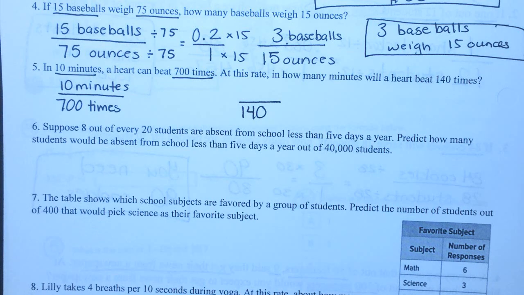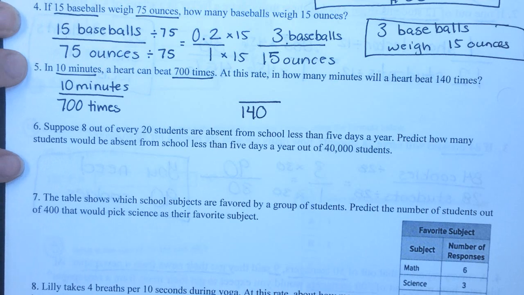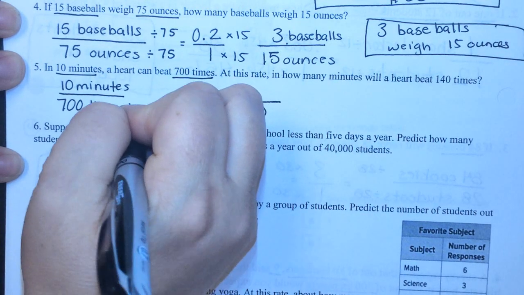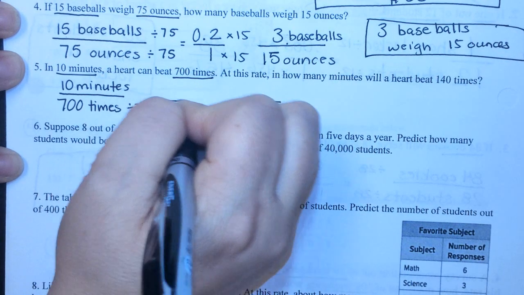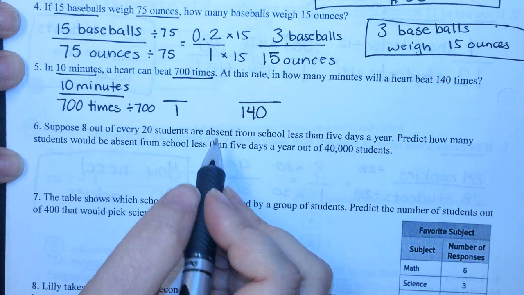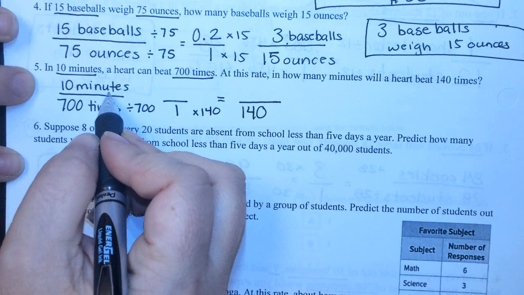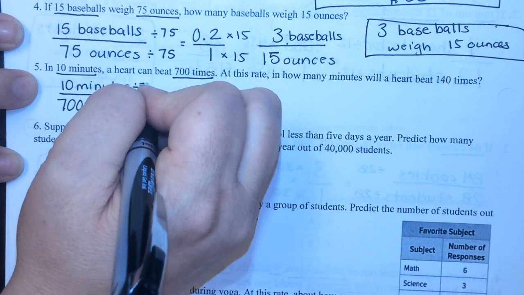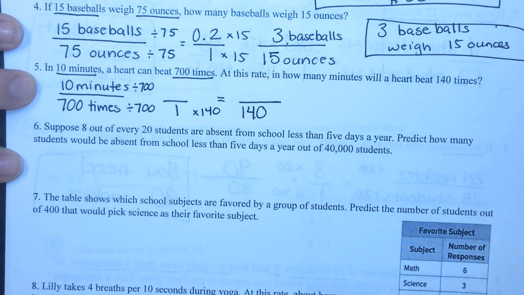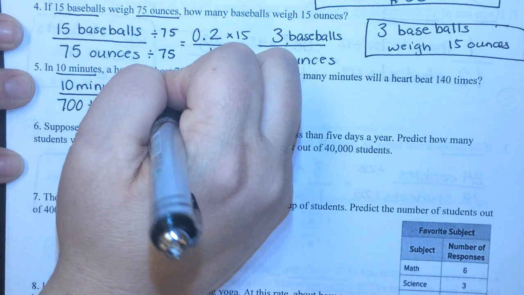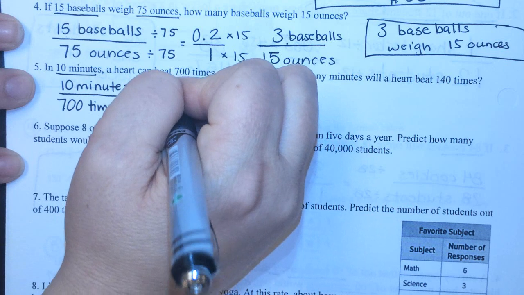What can I do to 700 to make it 140? Julia. Divide by 700, which gives me 1, and then what would I do? Times 140. So let's do that on the top. 10 divided by 700. What's that going to give me? Raise your hand for me. 0.014.